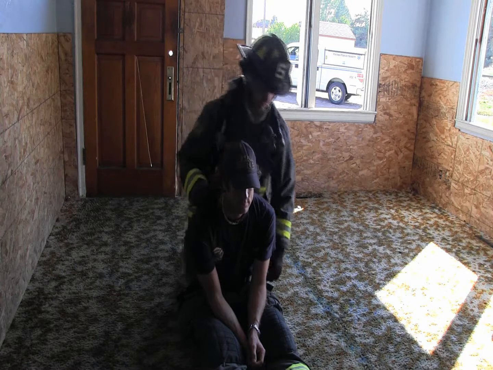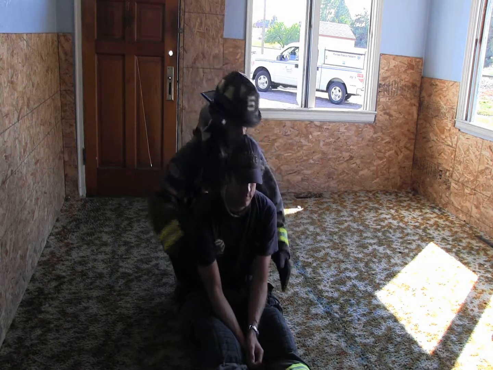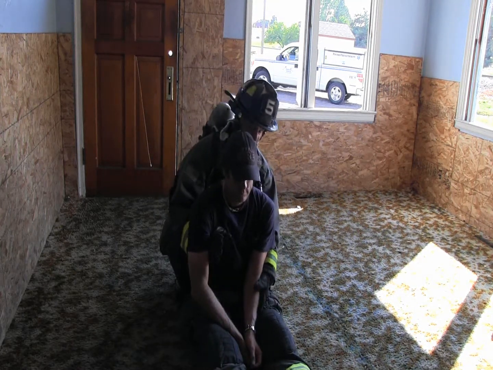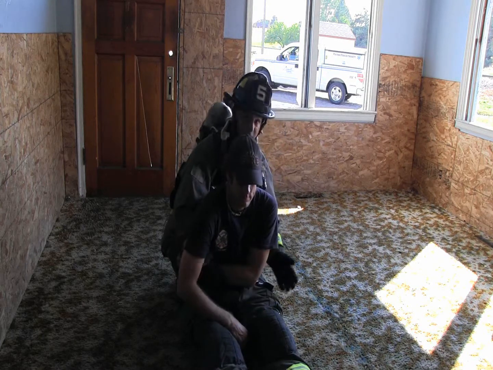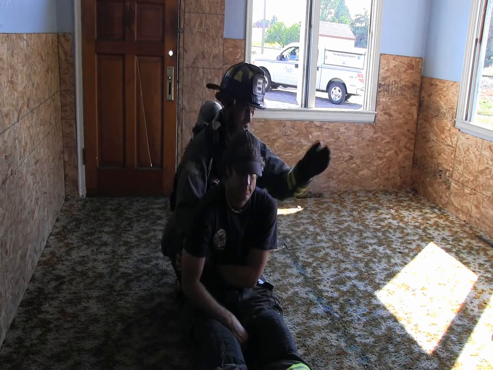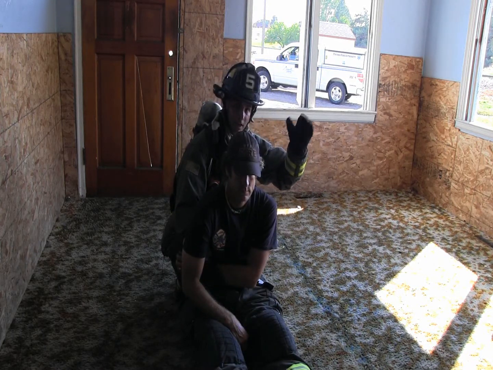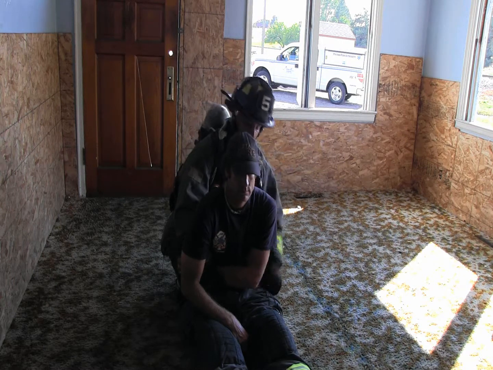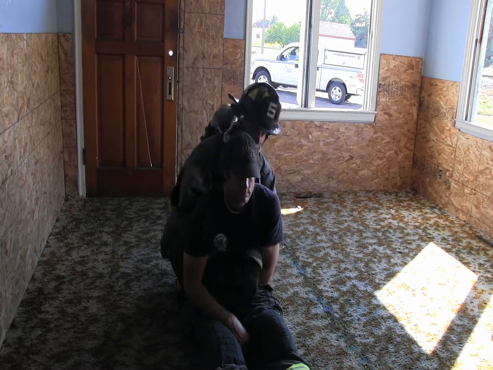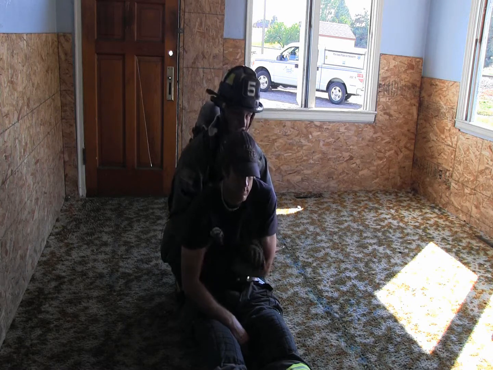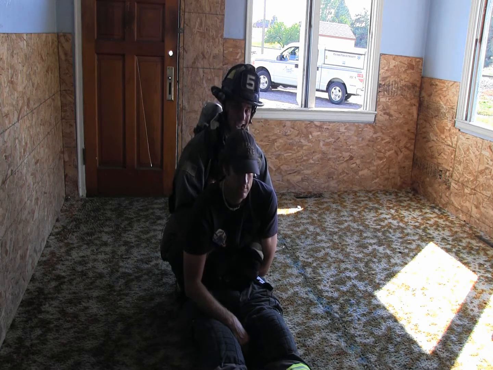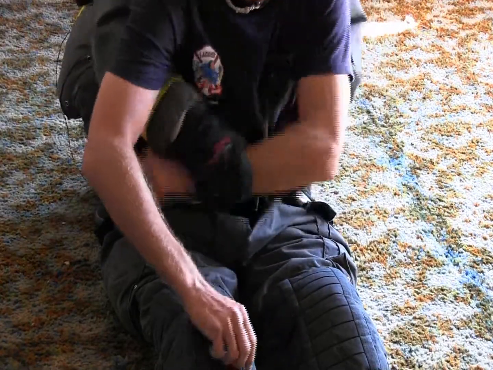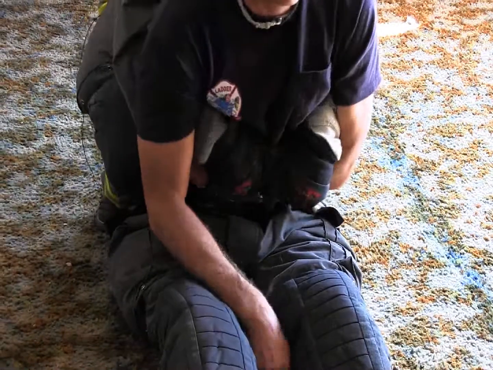From here, I'm going to reach under Doug's armpit and grab his wrist. Notice that I'm going to be using what's called a monkey grip, okay, which is no thumbs. I'm going to reach under the other side, and I'm going to take a firm grasp. So I've got one hand on his wrist, one hand on his forearm.